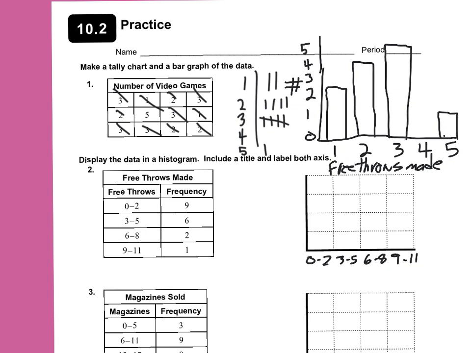So let's count by 2, 4, 6, 8. It goes up to 9. So let's count by threes, I guess. So we're going to go 3, 6, 9. And then that would be 12 all the way up there. So 0 to 2, there's 9. So we're going to go like this.